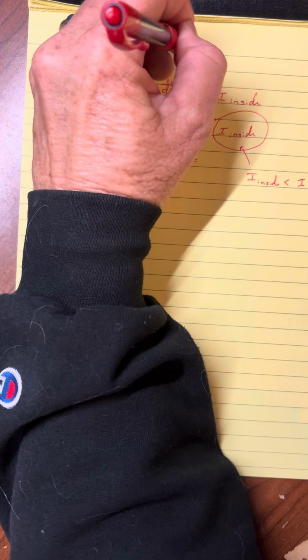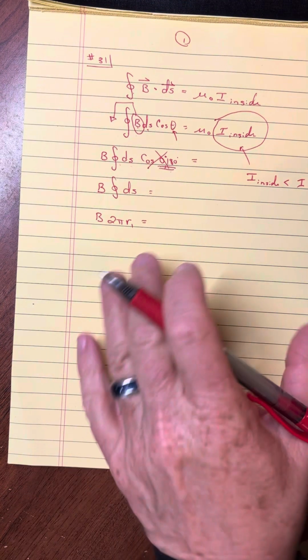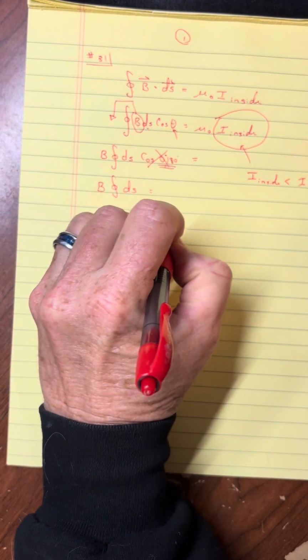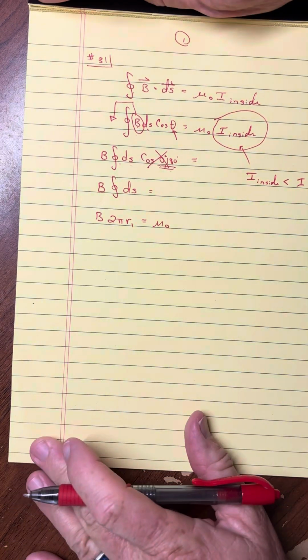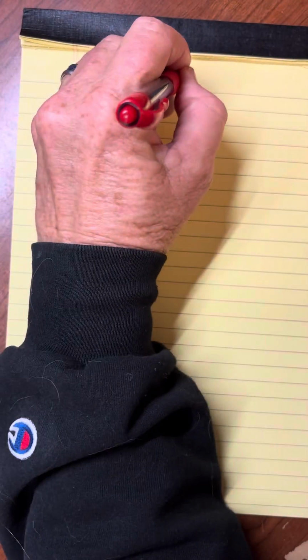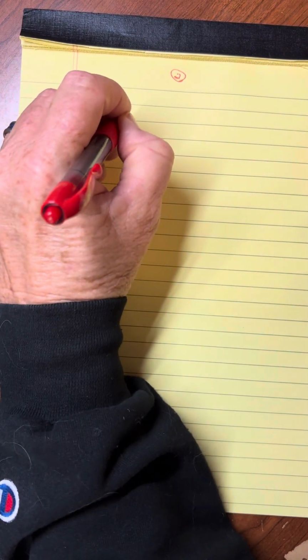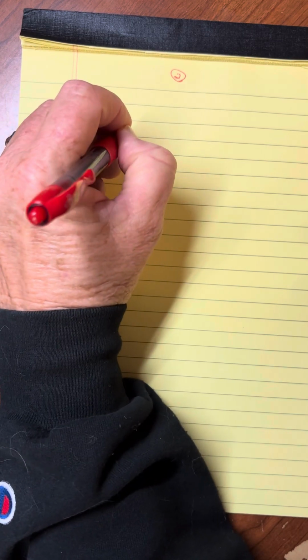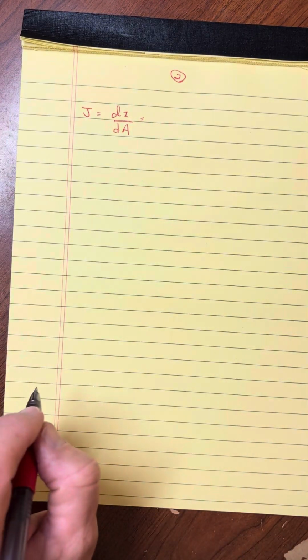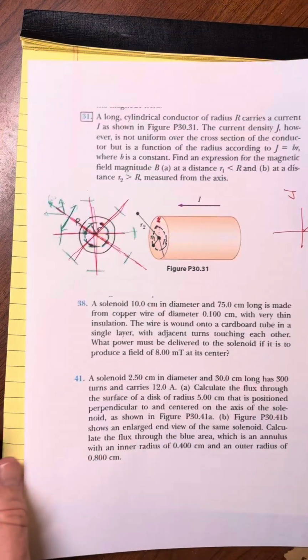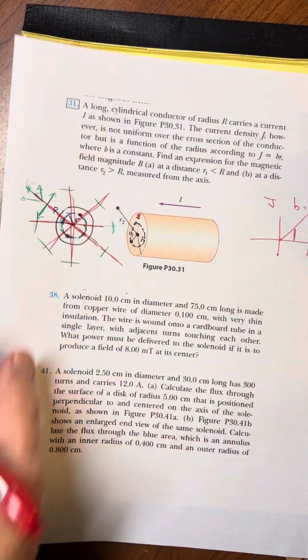In fact, maybe then I'll jump to a second page, and so I'll go mu naught and then the current inside. But let me do that on another page. Because if I take the current density to be defined as a little bit of current within a little bit of area, and I come back to my picture, which I've drawn pretty heavily on, maybe I better draw it over here again.